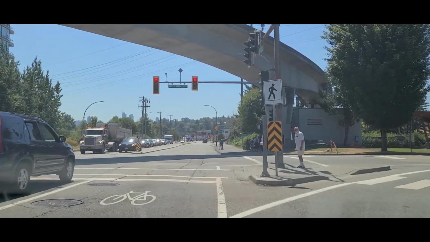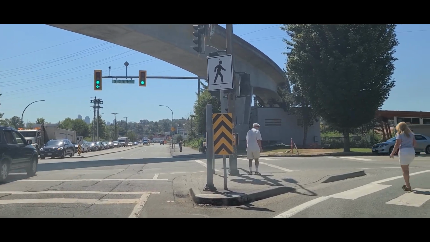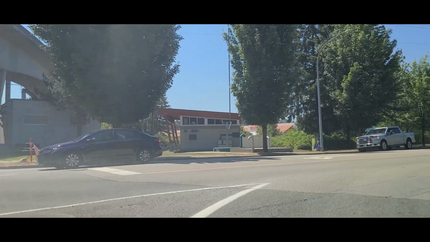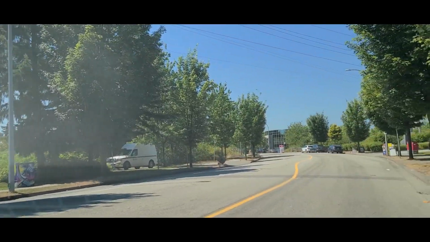However, I'm going to stop. So I'm stopping before the crosswalk and I'm stopping completely. I don't really want to be rolling or inching forward too much when the pedestrian's crossing. And now I'm going to look to the left, checking for traffic coming from my left-hand side. If there's no one there, I keep it moving.